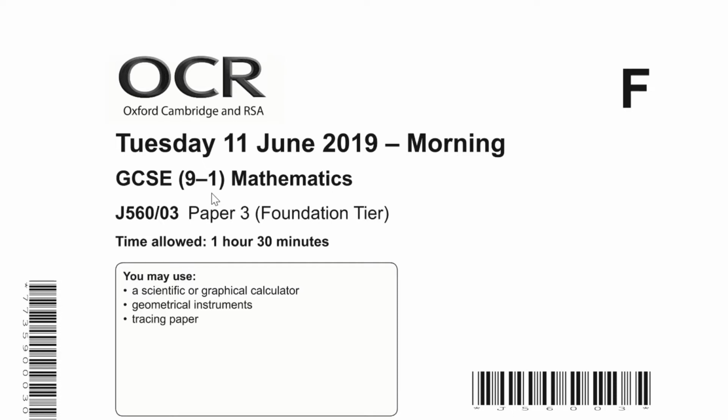This is the OCR GCSE 9 to 1 Maths paper 3 from the foundation tier, and it's from the June 2019 series, and this paper is a calculator paper.